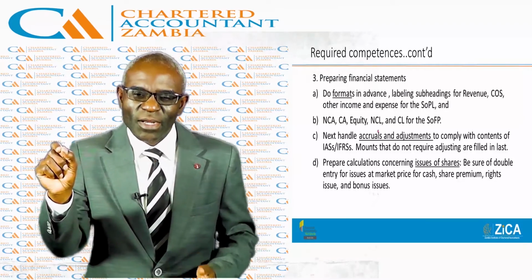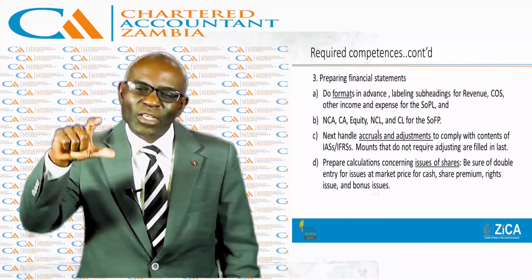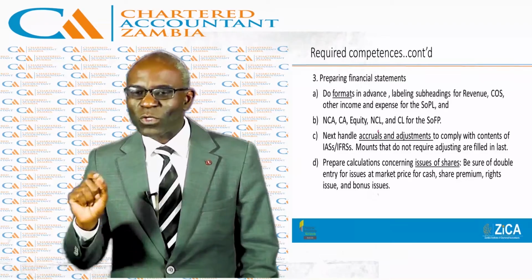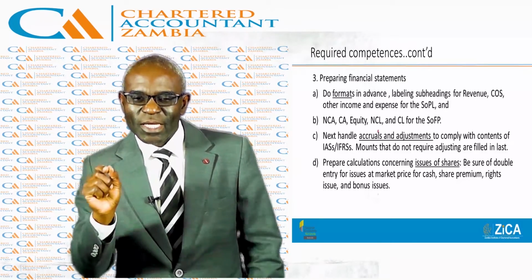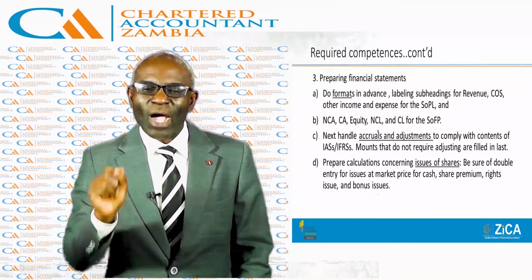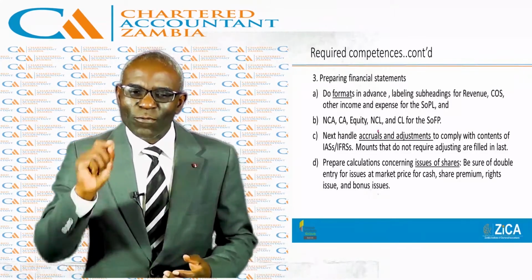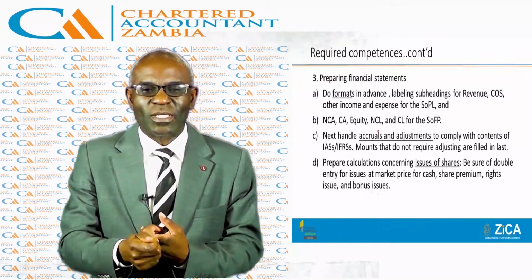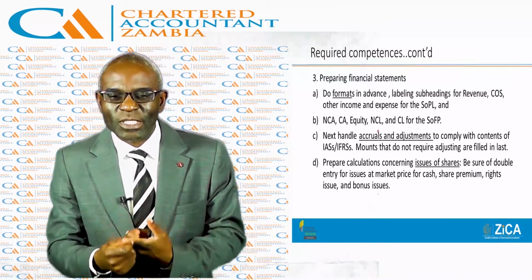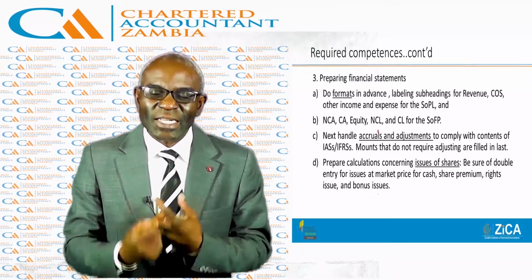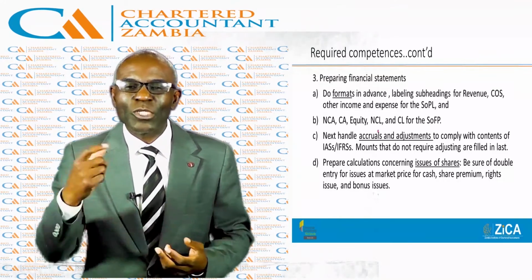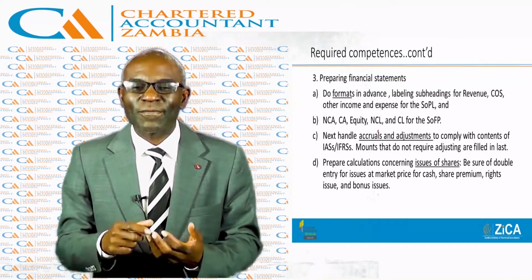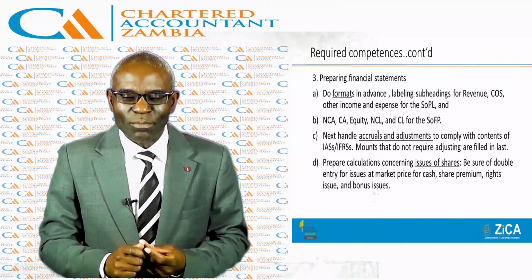If you write current assets as a heading, you leave about 8 lines because you know you are going to insert those items that fall under that subheading. Of course, on the liability side, the first one is equity, which will have 5 to 6 lines. The next one is non-current liabilities, which will have about 3 lines. And finally, current liabilities.